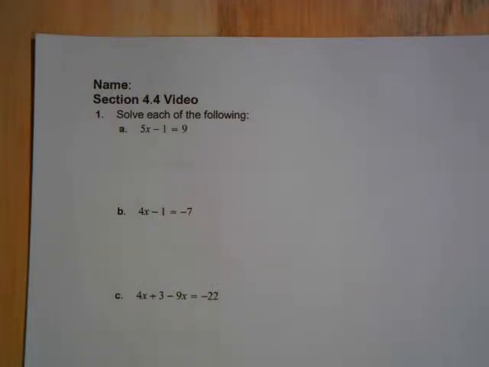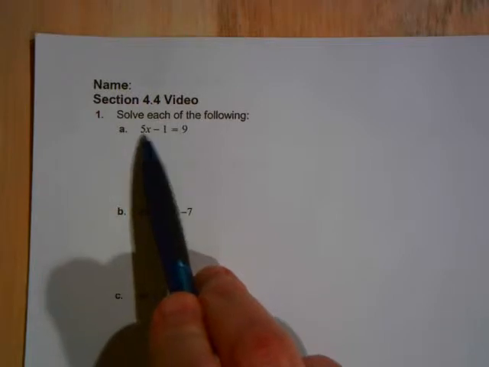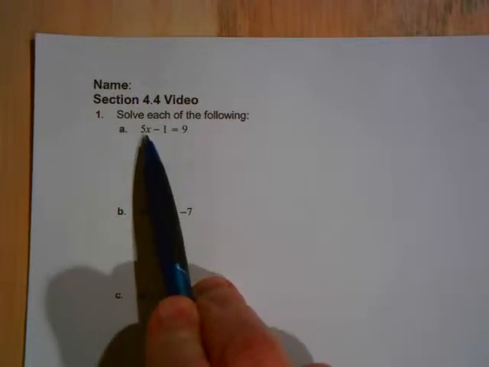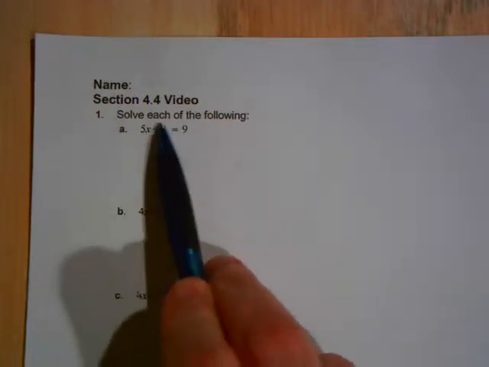For example, we might have 5x minus 1 equals 9. Our goal is to isolate the x. We notice that we have a multiply by 5, which tells us we're going to need to do a divide by 5 to get rid of that. And we notice that we have a minus 1, which means we're going to have to do the opposite of that, which is a plus 1.